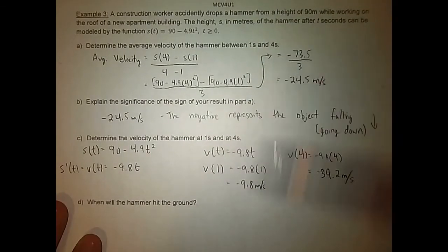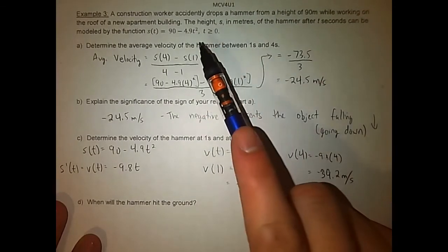So we've been doing these kinds of questions, I think, since grade 10. This is really just quadratic here.